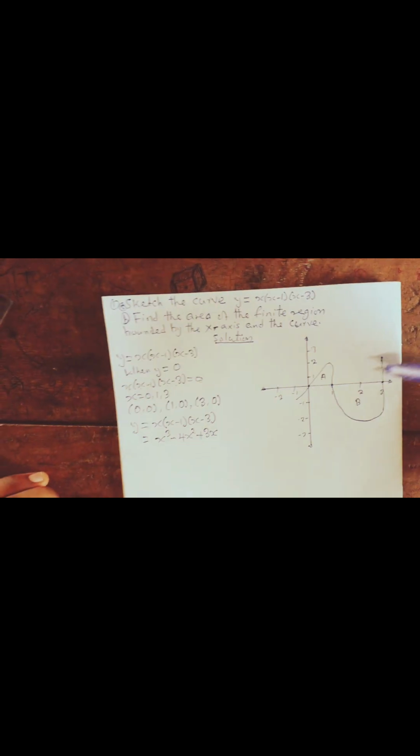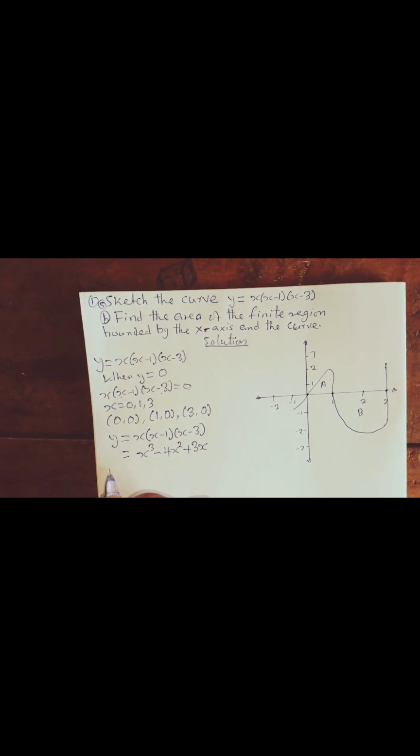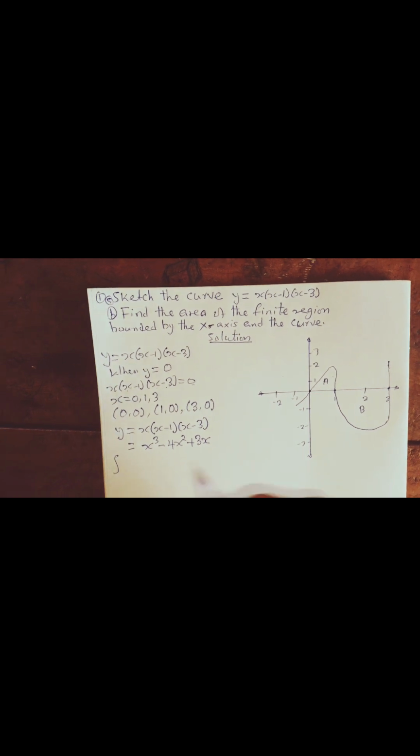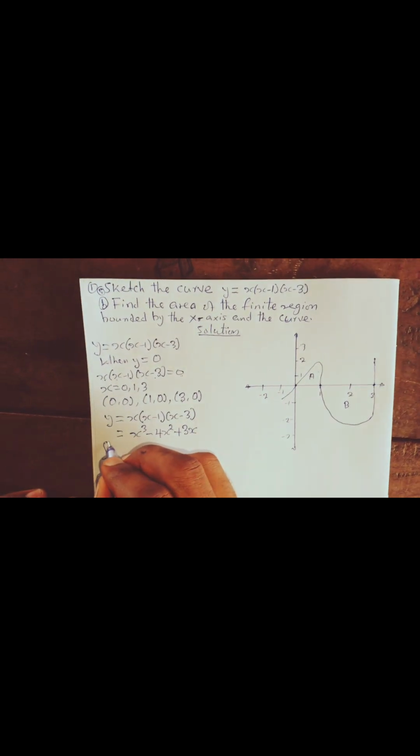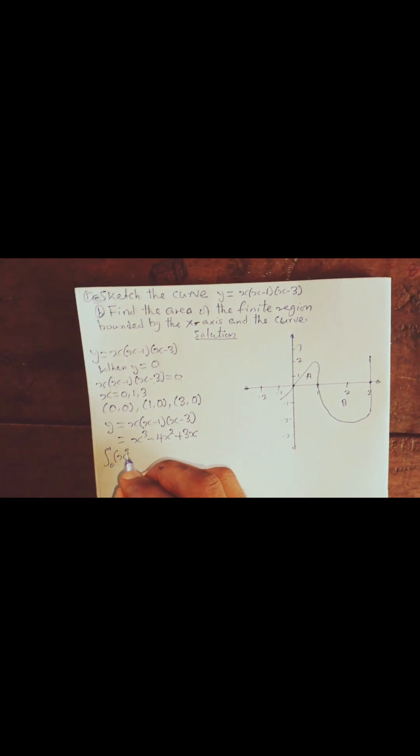All right, so my work is now to integrate this. If I integrate, then I'll find the area for A and I'll find the area for B. If I add the two, that is the area of the finite region bounded by the x-axis and the curve. So I am having the integral sign, from 0 to 1, of x power 3 minus 4x squared plus 3x dx.